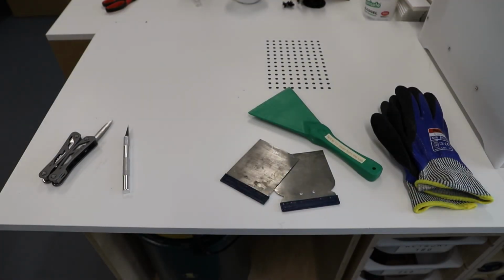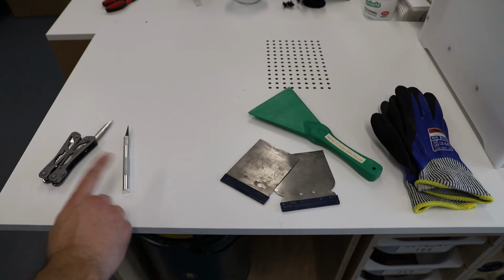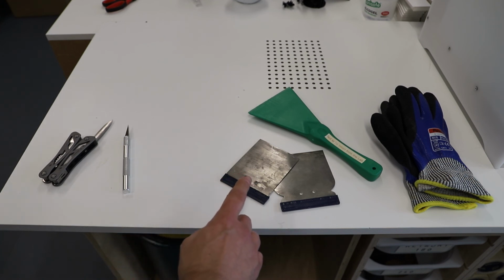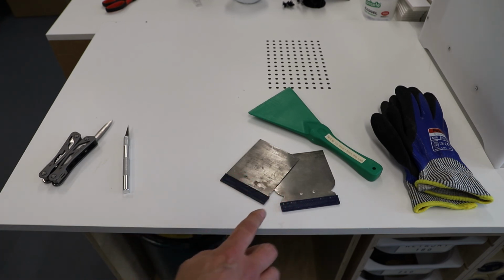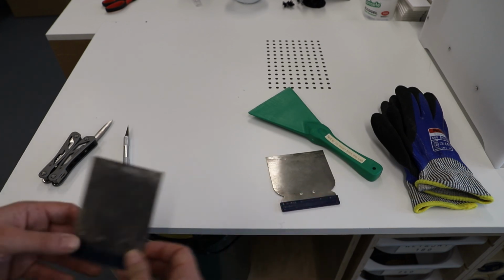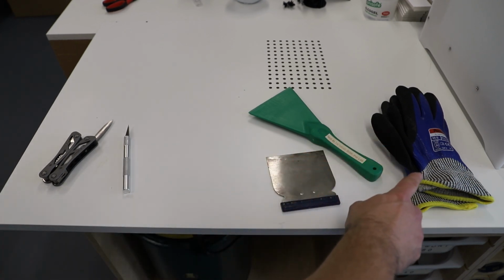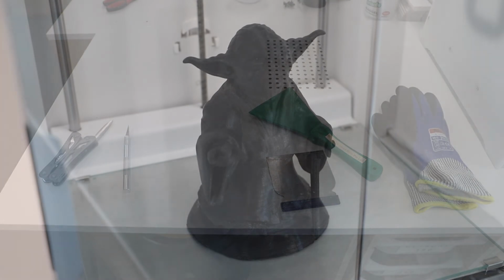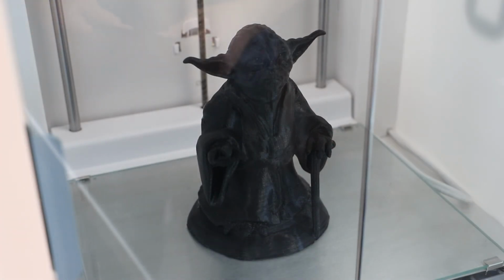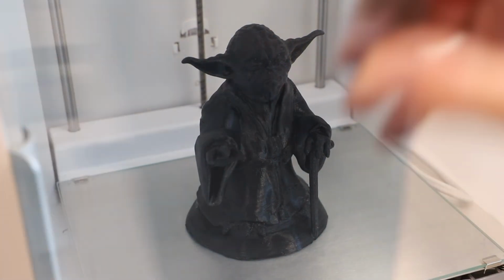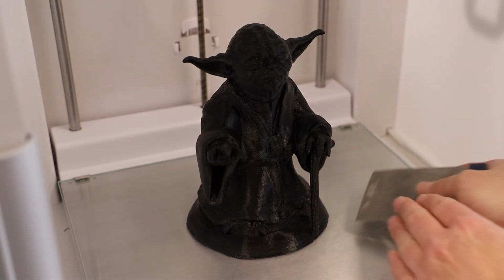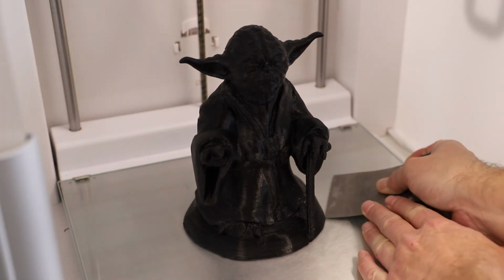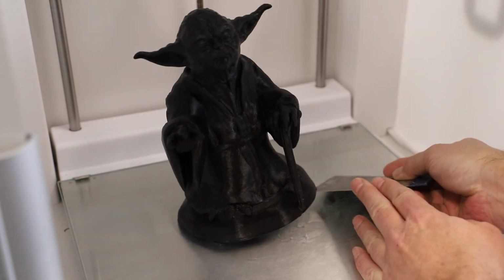Okay, so implements for removing your 3D prints. We do not want sharp implements like knives and scalpels. We have available some scrapers and some plastic things, so we'll take one of those. And we do have cut gloves available as well if you do think you're going to need them. Okay, so your 3D print is ready to be removed from the Ultimaker. Let's open the doors. Gently get your tool under and lift it up.